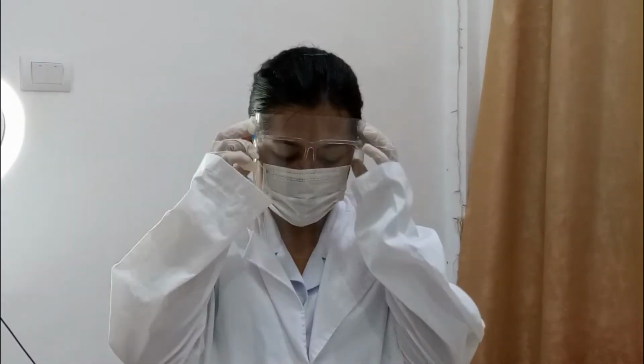Next is to remove the face shield, your mask, and the gown. This is to prevent the spread of microorganisms.